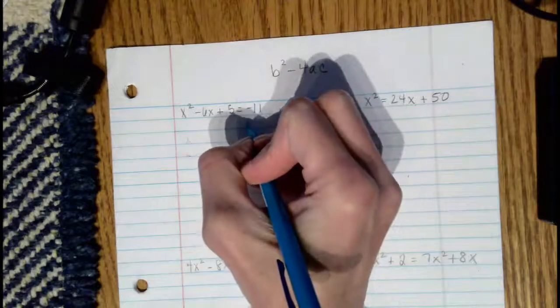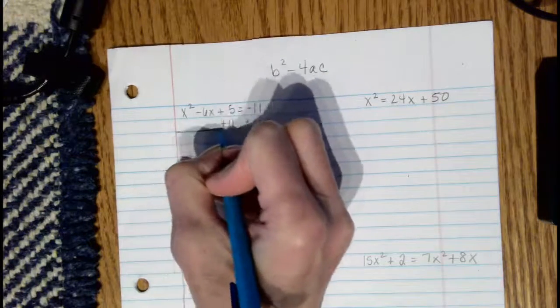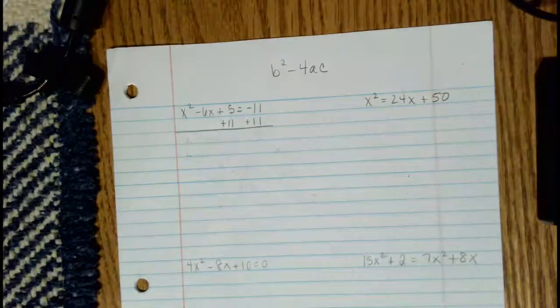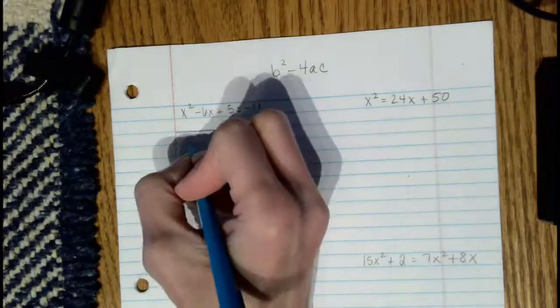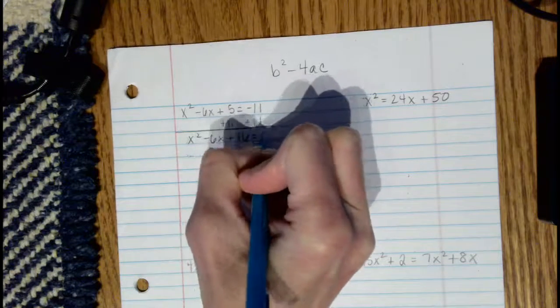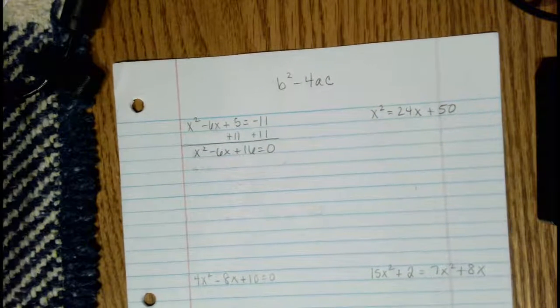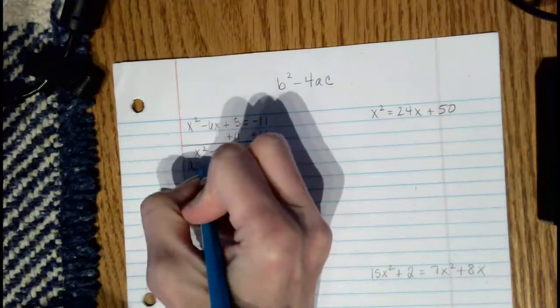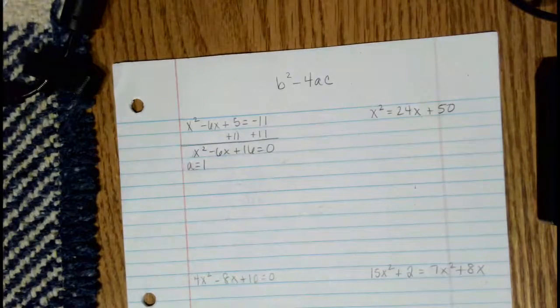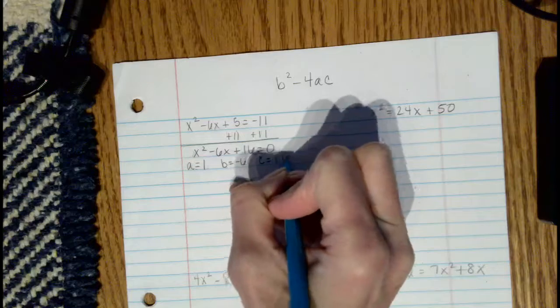But in order to use the discriminant or quadratic formula, we need to have the equation set equal to 0. So we're going to add 11 to both sides. We get x squared minus 6x plus 16 equals 0. And now we're going to identify the fact that a equals 1, the number in front of the x squared term, b equals negative 6, and c equals 16.